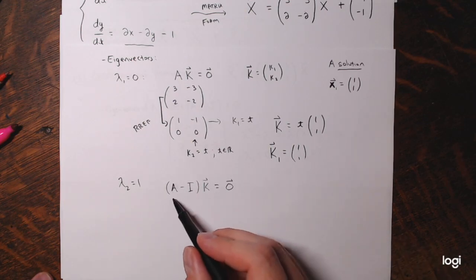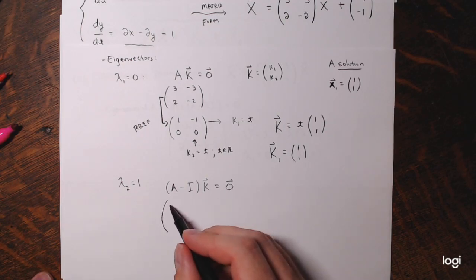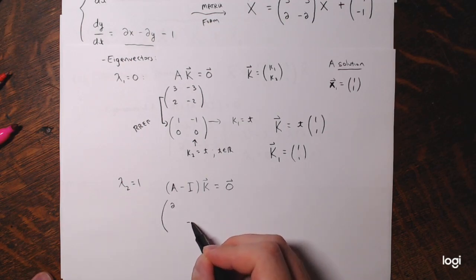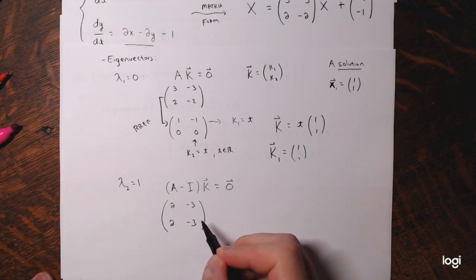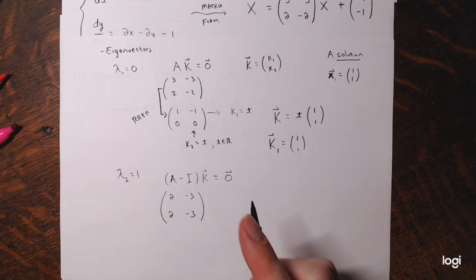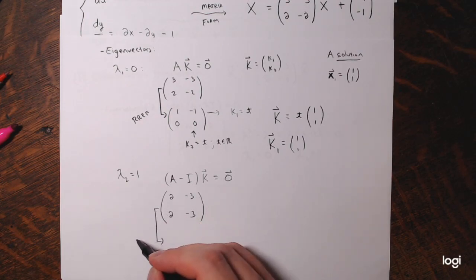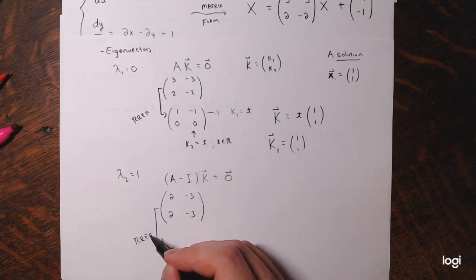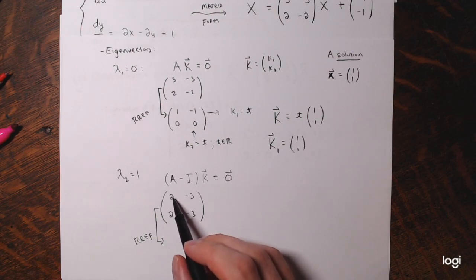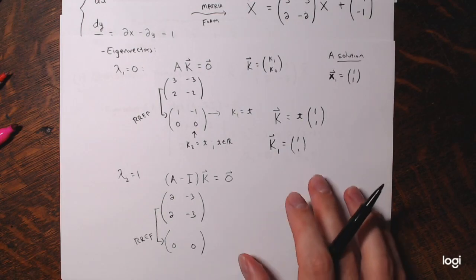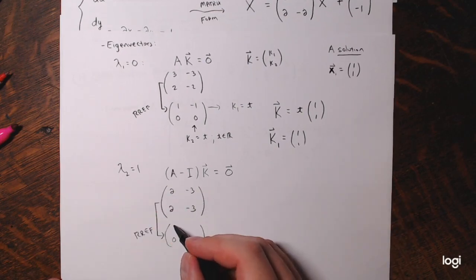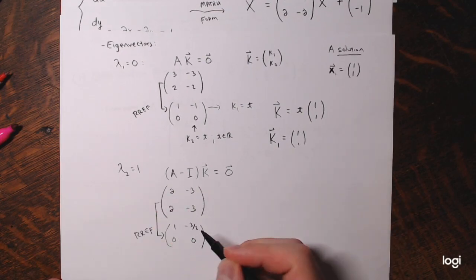Now A minus I would be this matrix 2, negative 3, and negative 3, and 2, where the first row and second row are the same. Put this into reduced row echelon form, with a calculator if you want, or this one's easy to do by hand. Just take the opposite of the first row, add to the second row. The second row will be a row of zeros. Then multiply the first row by a half. Say 1 here, negative 3 halves there.